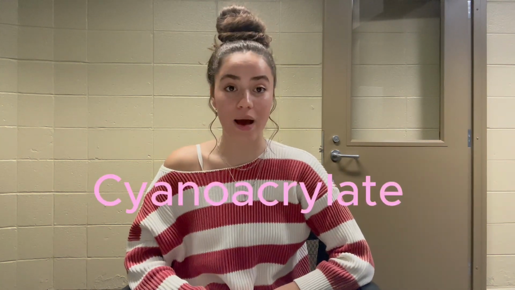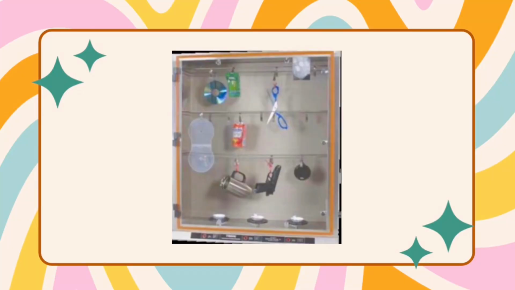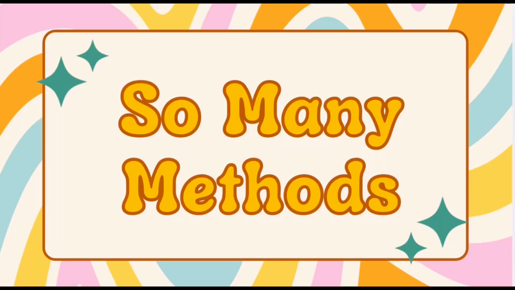The next method is superglue fuming. The active ingredient is cyanoacrylate, which is heated up in a chamber and makes the latent prints appear white. There are so many other methods that we don't have time to get to.